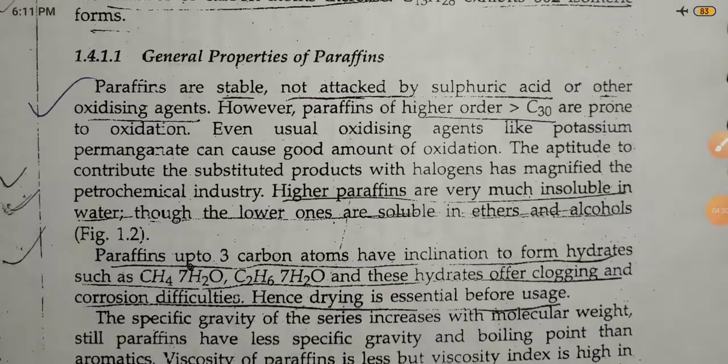Now to discuss the general properties of paraffin.